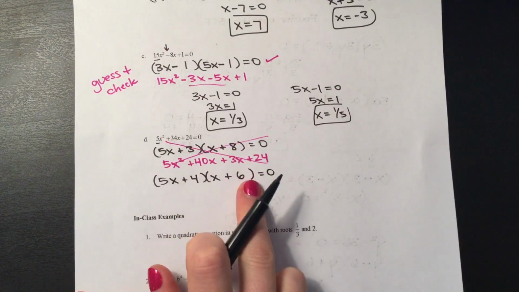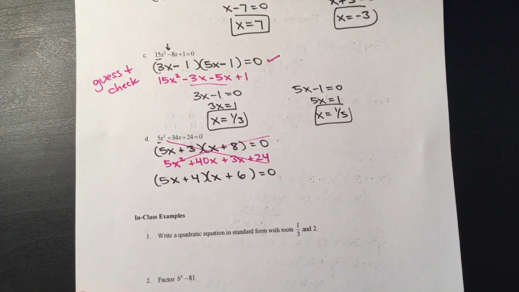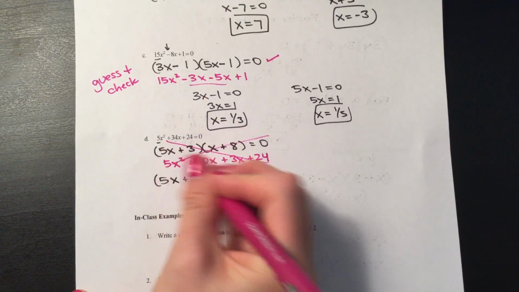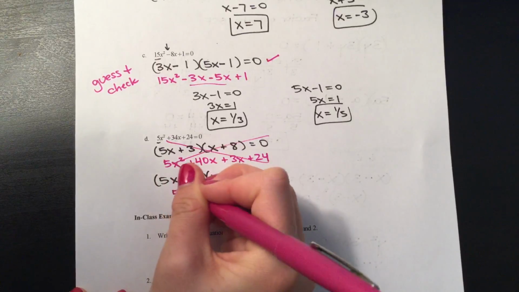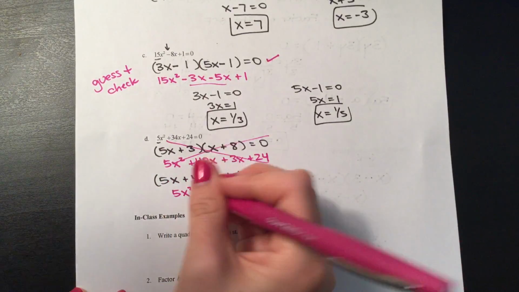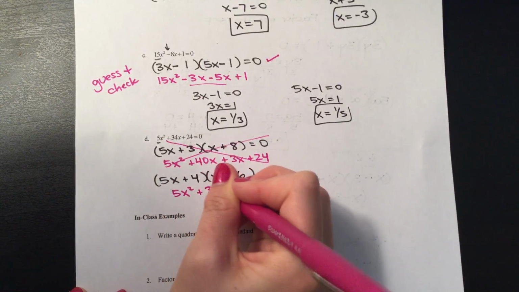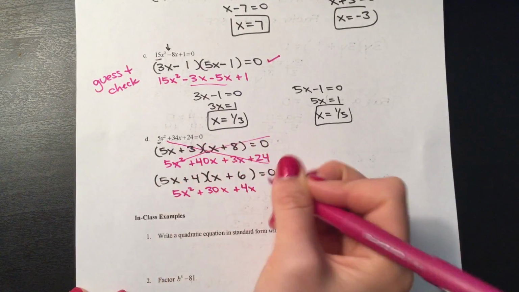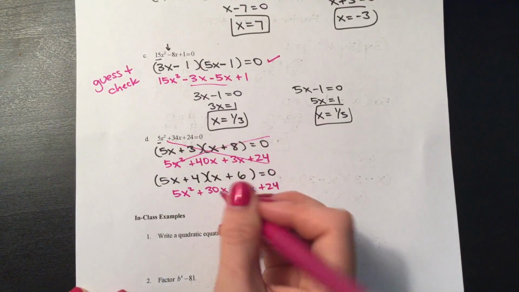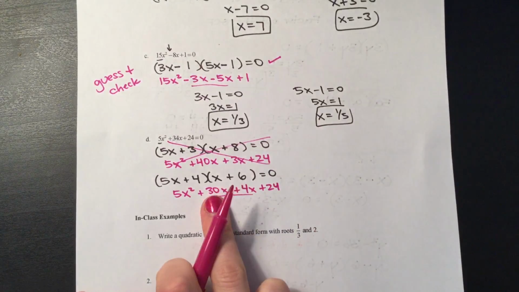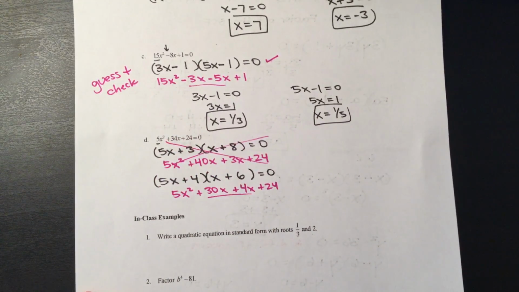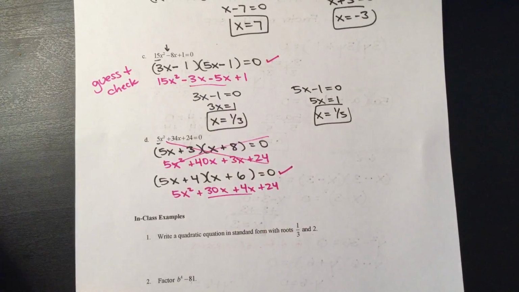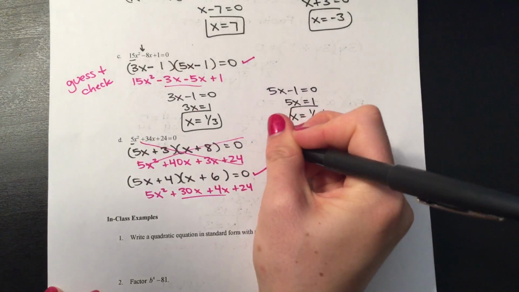Okay, so 4 times 6, I know that gives me 24. Let's check. So 5x times x is 5x squared. 5x times 6 is 30x. 4 times x is 4x. And 4 times 6 is 24. Okay, so there we go. 30x plus 4x does give me 34x. So this one's right. Now let's set those equal to 0.